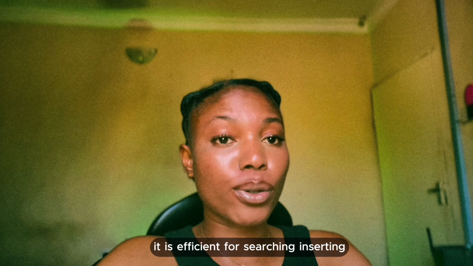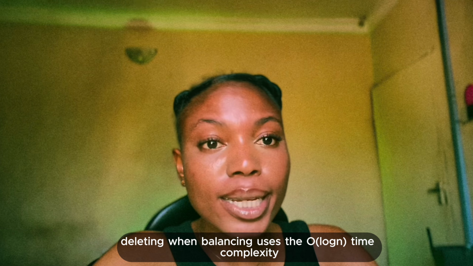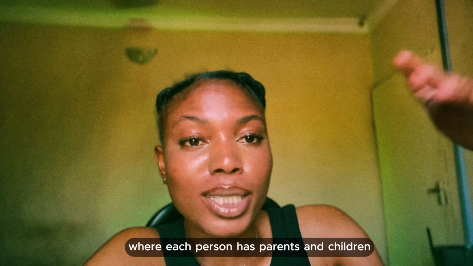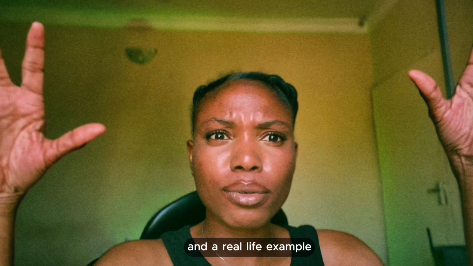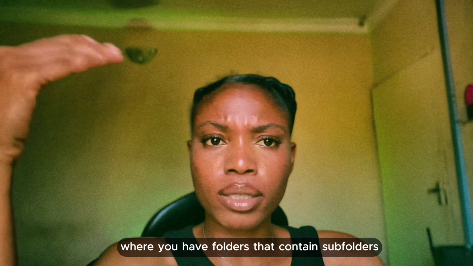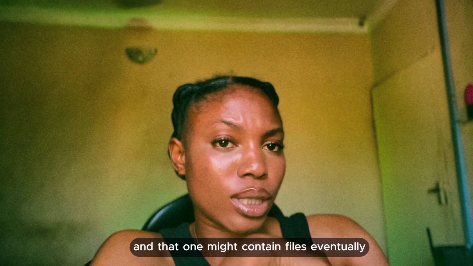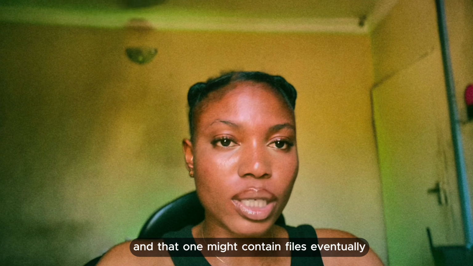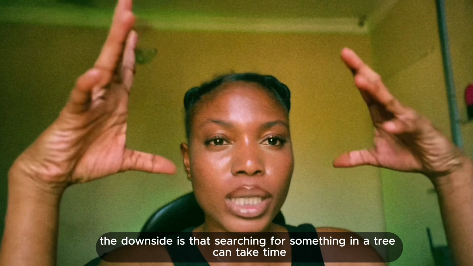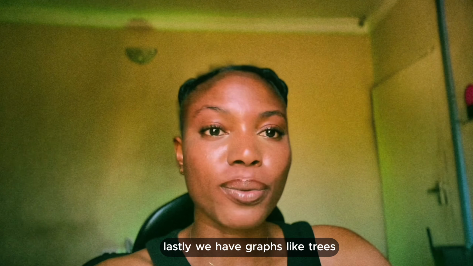It is efficient for searching, inserting, deleting. When balanced, it uses the O of log n time complexity. A very common example is a family tree, where each person has parents and children. And a real life example that is also common is a file system on a computer, where you have folders that contain subfolders, and those subfolders contain maybe another set of subfolders, and that one might contain files eventually. So trees are good for organizing things in hierarchy. The downside is that searching for something in a tree can take time if the element is deep down the tree. Lastly, we have graphs.